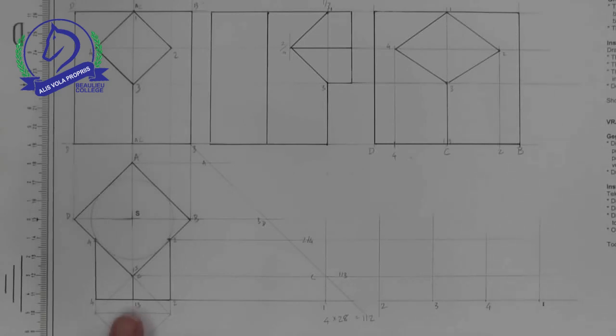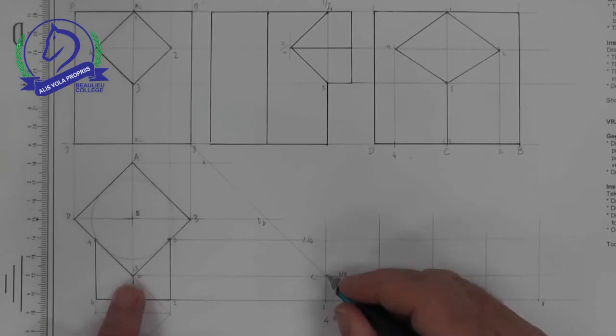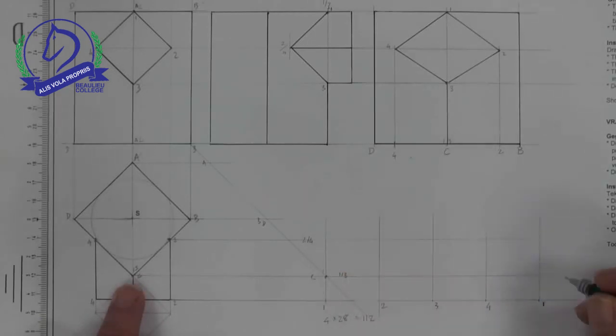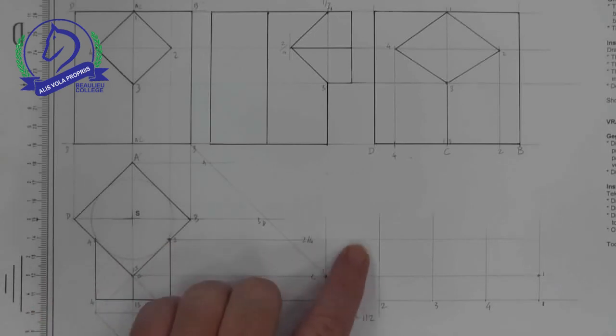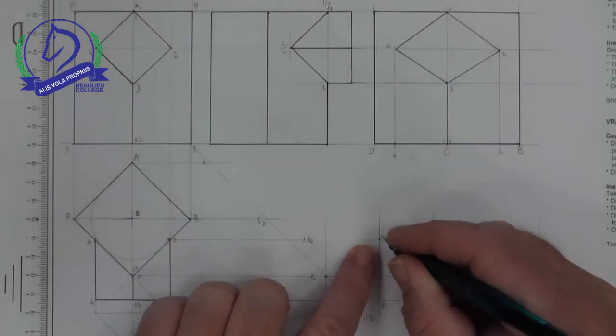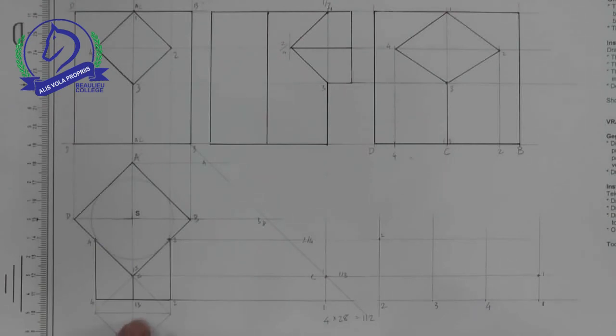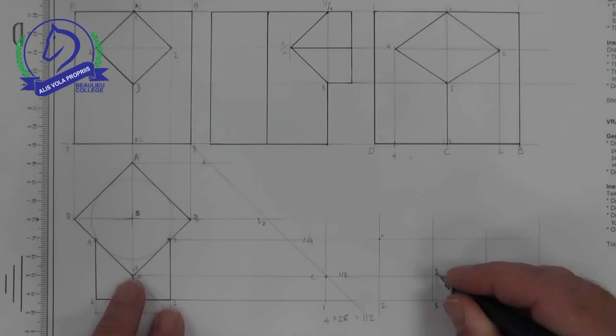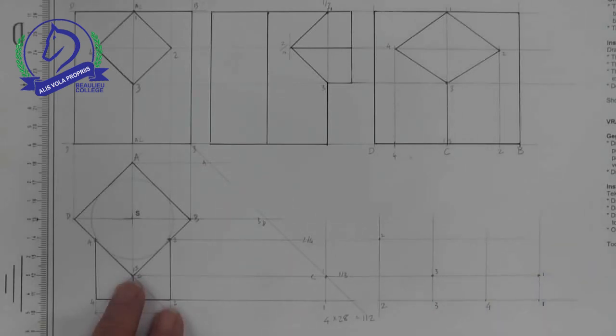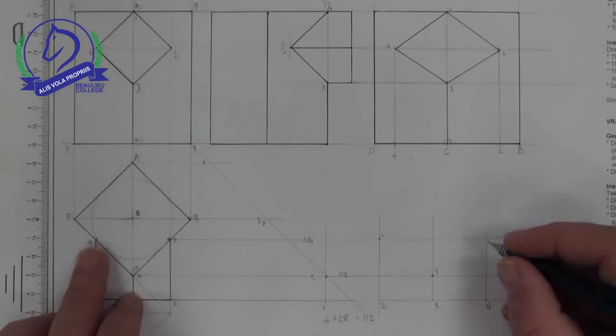So let's follow our points now. Here is point 1 and it goes to this height level. So there's point 1, which would make this the same height level on the opposite side. Then if we go to point 2, I've projected the height level for point 2 where it intersects. There's point 2. Point 3 is on the other side and on that same height level as point 1. Point 4 is at the same height level as point 2.